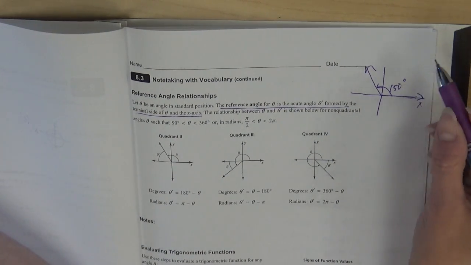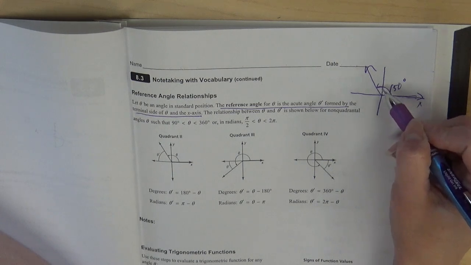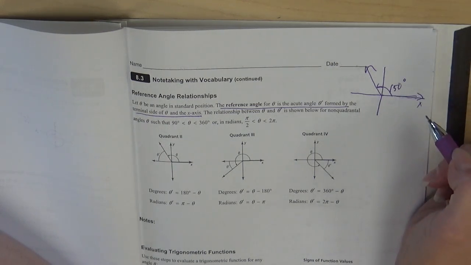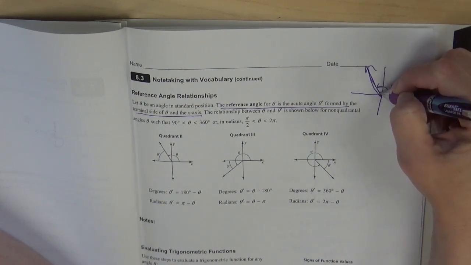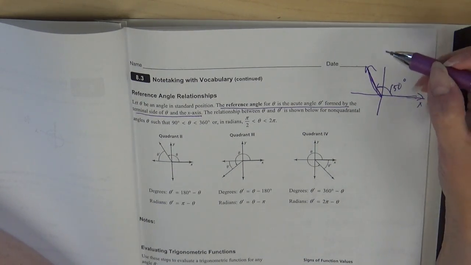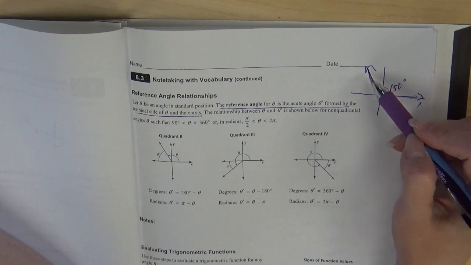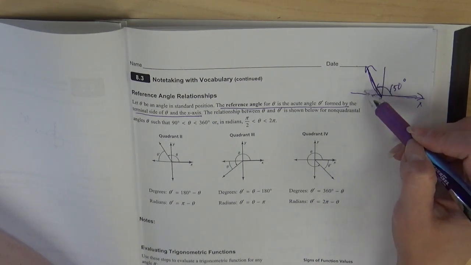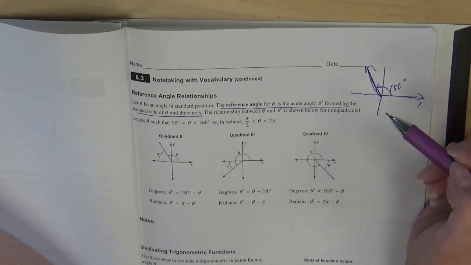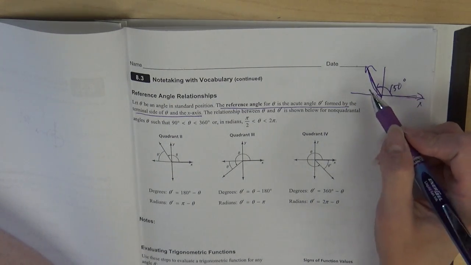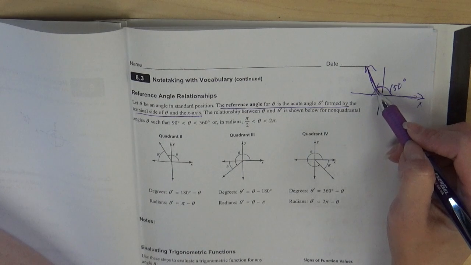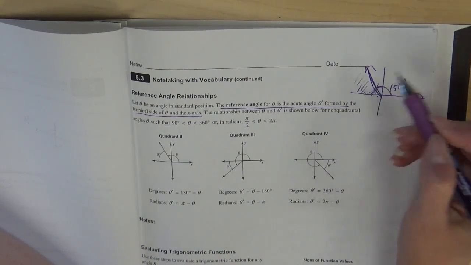So looking at my example, I drew a 150 degree angle. It's in standard position. This is the terminal side, okay? My reference angle is the angle that's formed between the terminal side and the x-axis, the smallest angle that I can create with the x-axis using the terminal side. So my theta prime, my reference angle, would be this part.